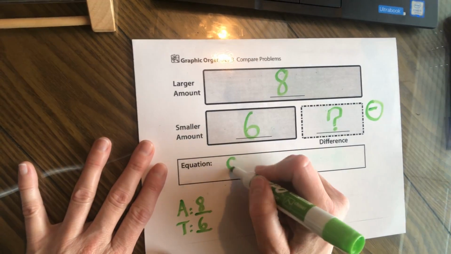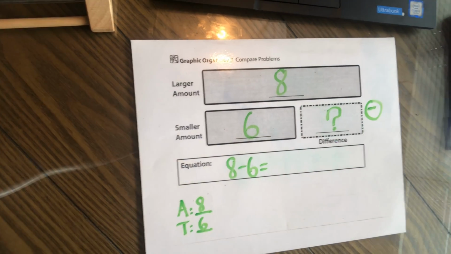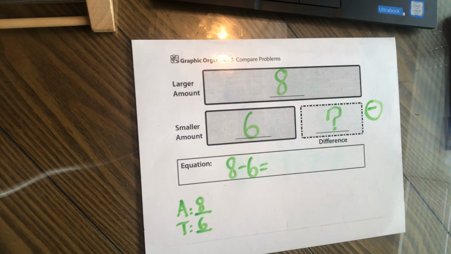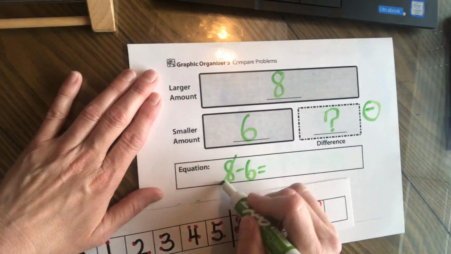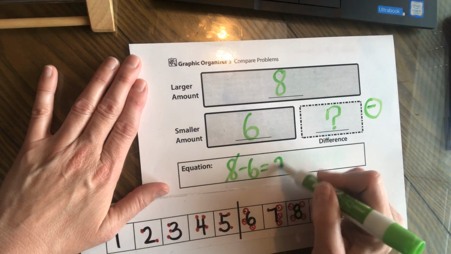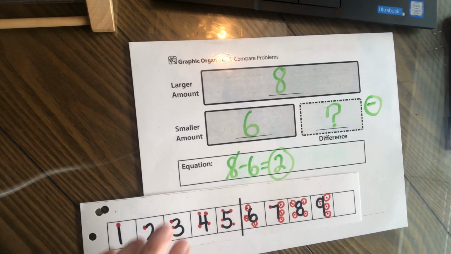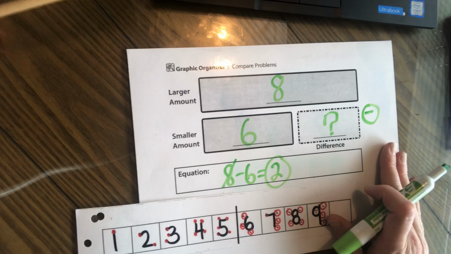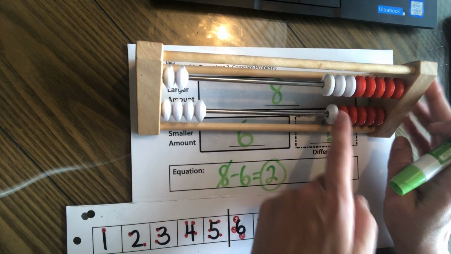And so we're going to start with the 8, the large amount, and we are going to subtract the 6 using our touch points. So I've got 8, 7, 6, 5, 4, 3, 2. There are 2 extra when we build the 8 and the 6. Let's just bottle here. So we've got 8 and we've got 6.